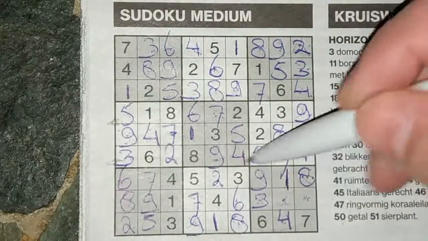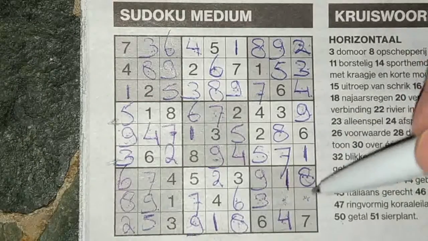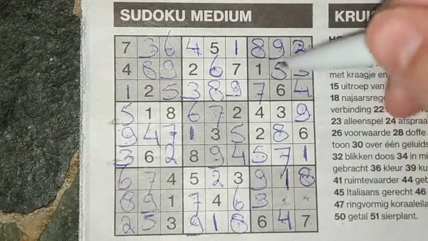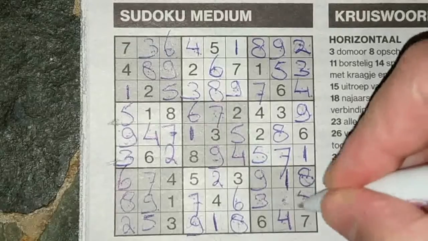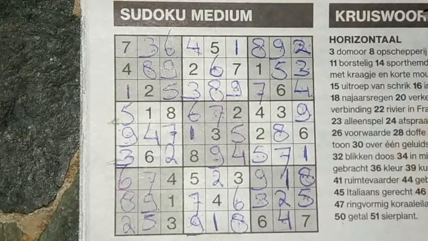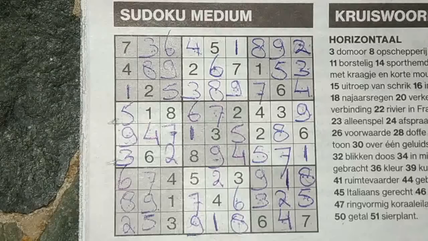And the final 2 numbers of this big square for the numbers 2 and 5. We have a 5 there, so no 5 here. 5 should be here, and the 2 goes there. So we finish this in 12 minutes.